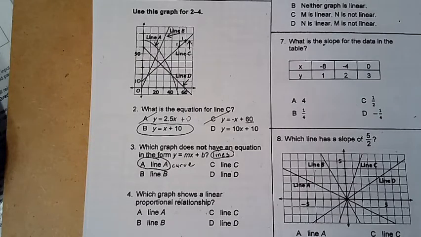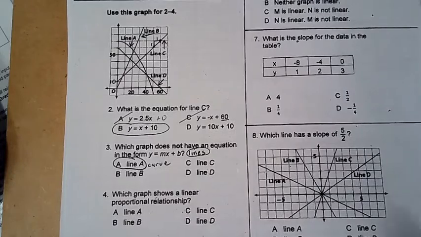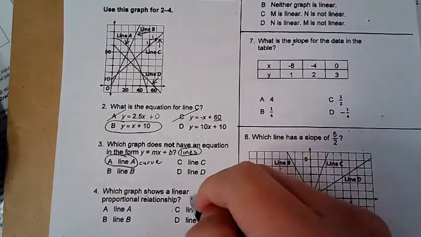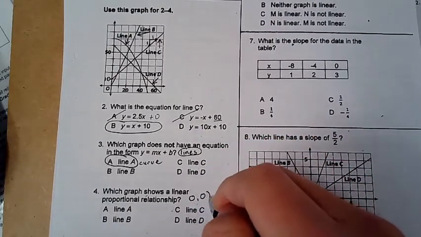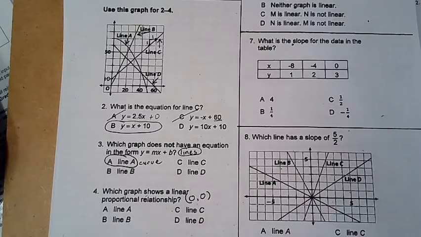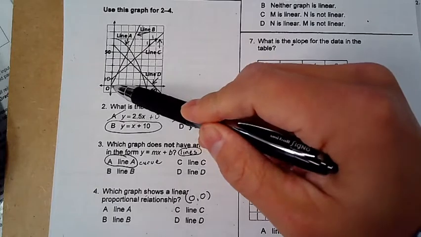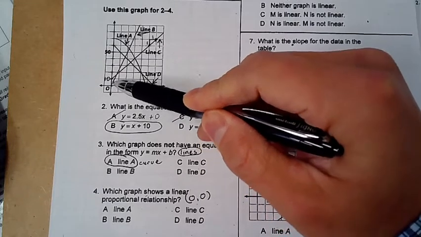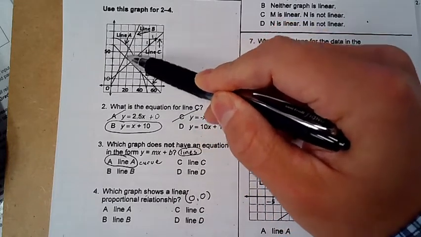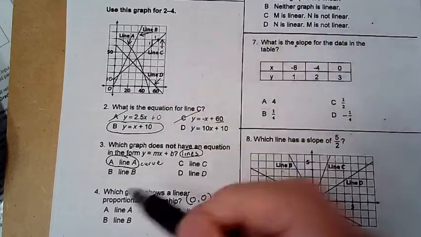And then the last one, number 4, which graph shows a linear proportional relationship? So for a proportional relationship, it has to go through 0, 0. So if I look here, the only line that goes through 0, 0 is line B. Line B goes through 0, 0. It's a proportional relationship.